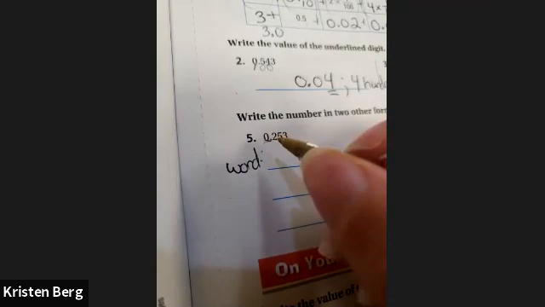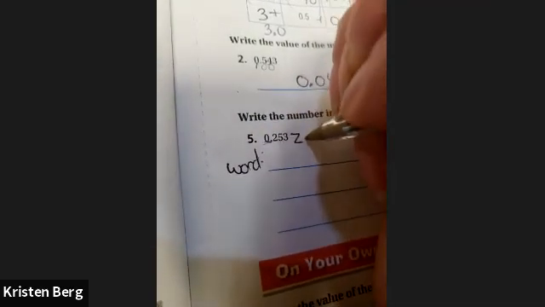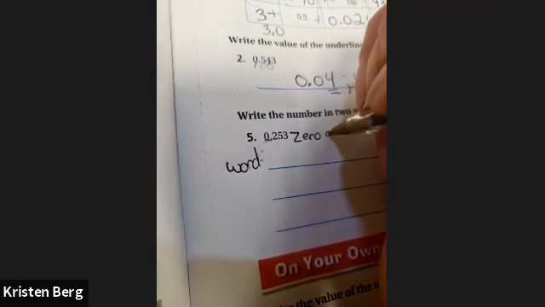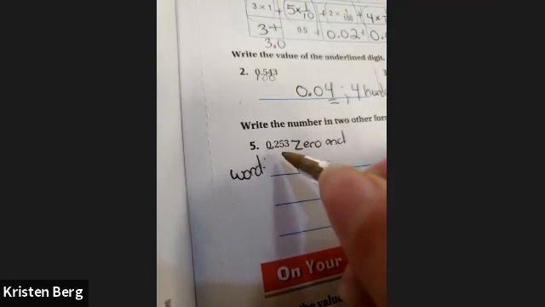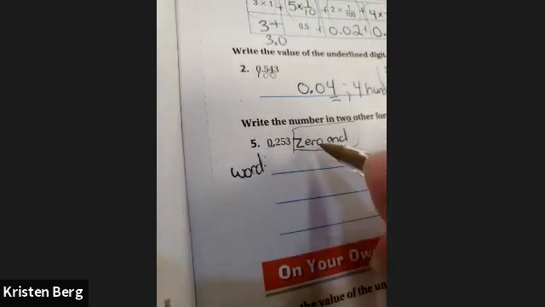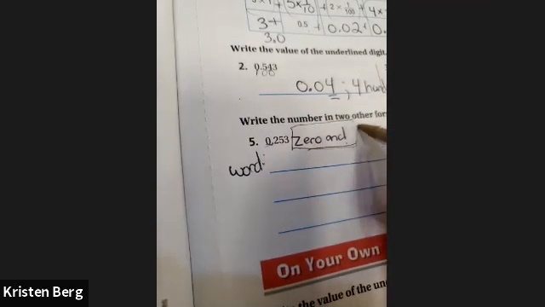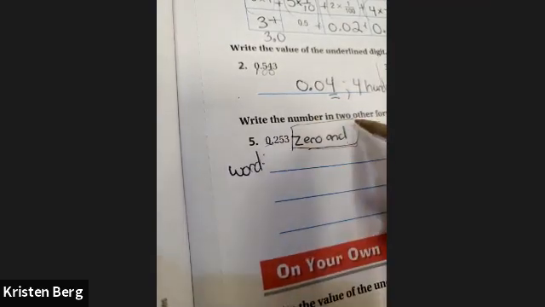So some people say 0 and then they go into it. Or some people don't. So I'm going to put this here. If there is no whole number, you don't have to write 0 and it is optional, but it is there. So I'm going to box that in saying that that is optional.